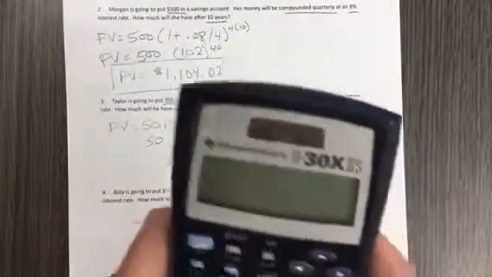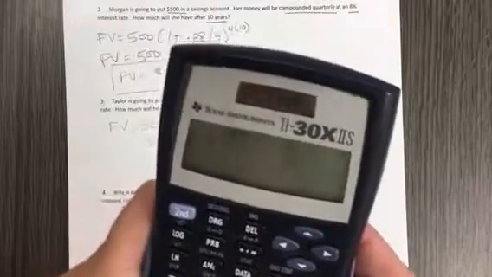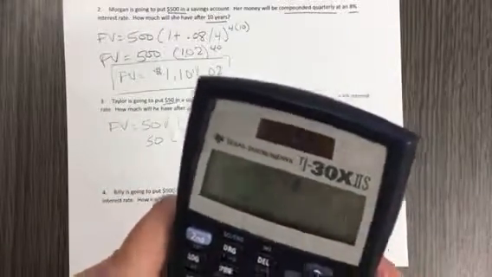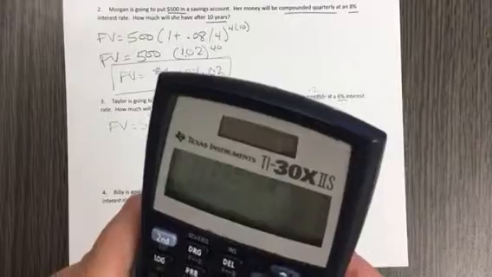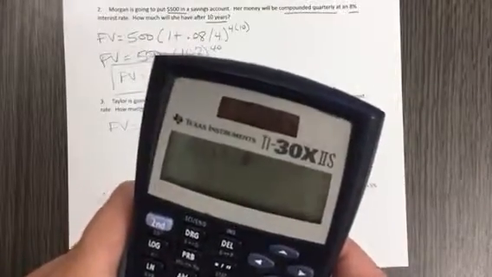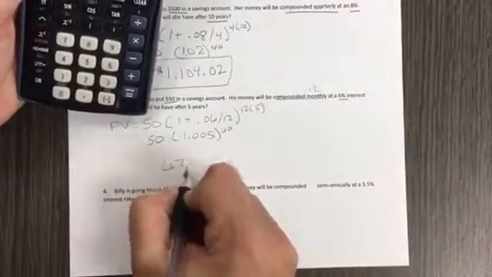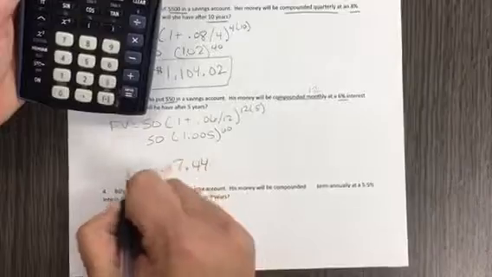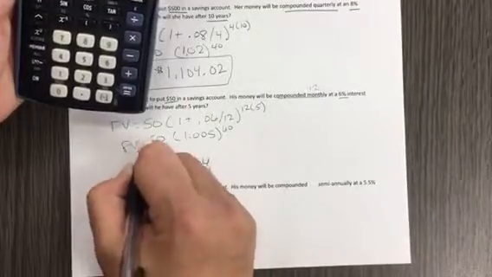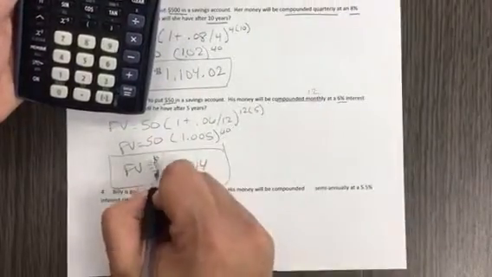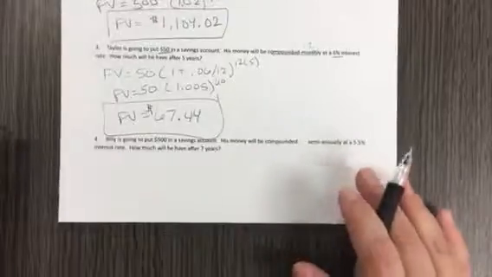Okay, now we're going to take 1.005 raised to the 60th power, big long number, times, not times 1,000, times the 50, and you're going to get $67.44 as your answer. Okay, remember we're working with money, so it's always 2 decimals.